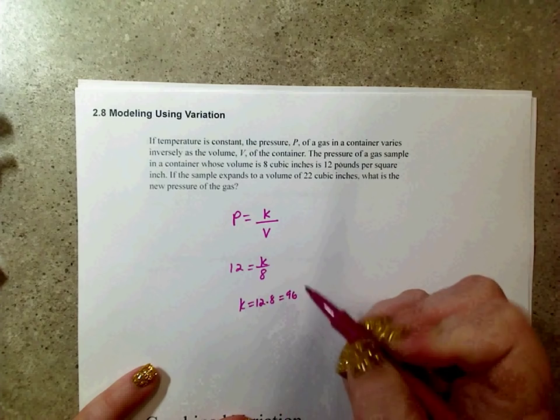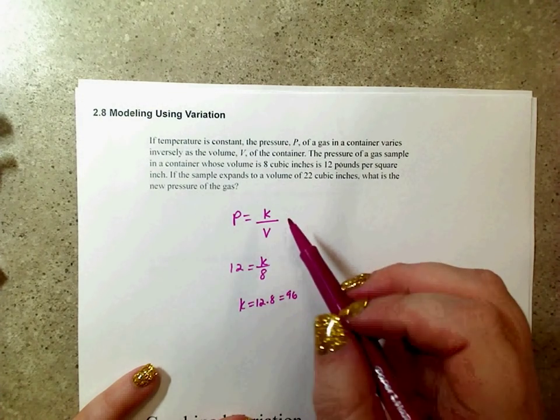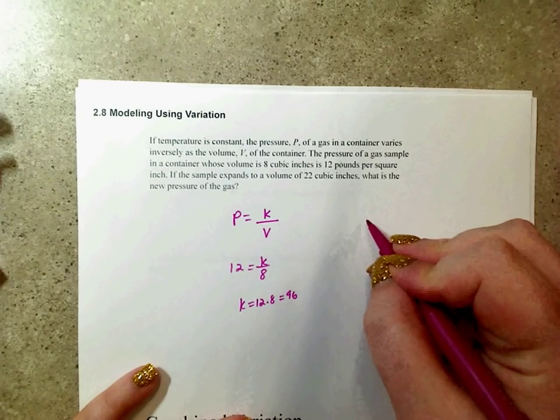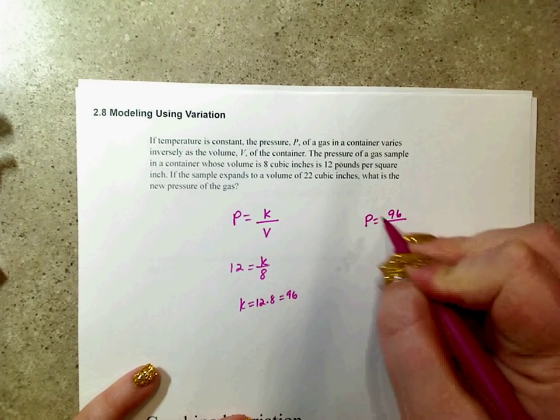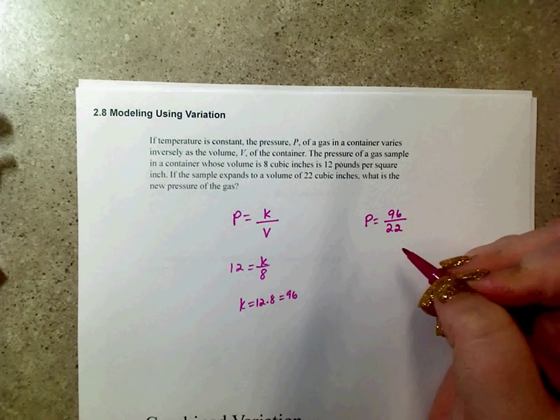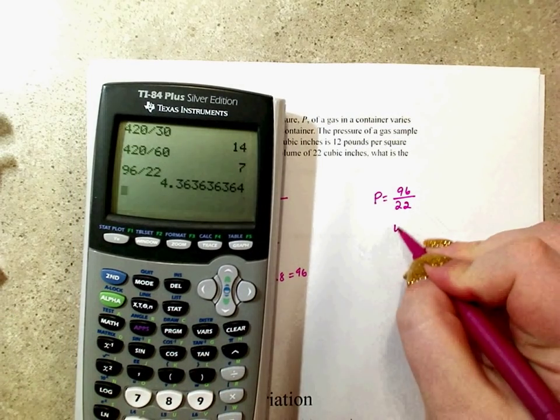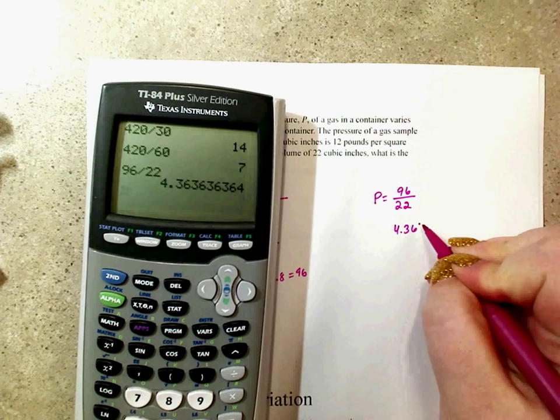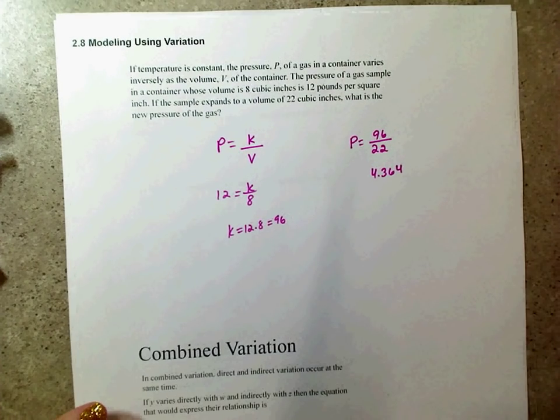If the sample expands to a volume of 22 cubic inches, with k at 96, I can find the new pressure: 96 divided by 22, which is 4.364 if we round. The pressure is measured in pounds per square inch, so PSI again.